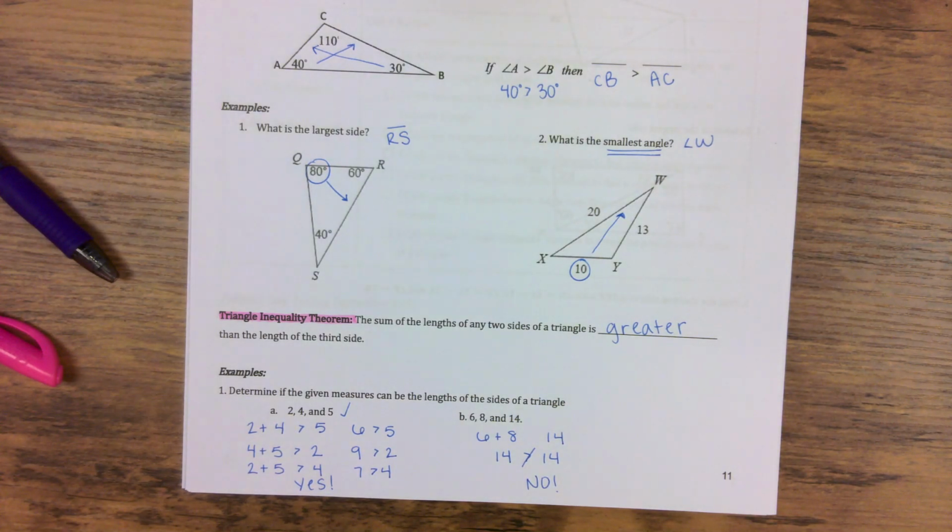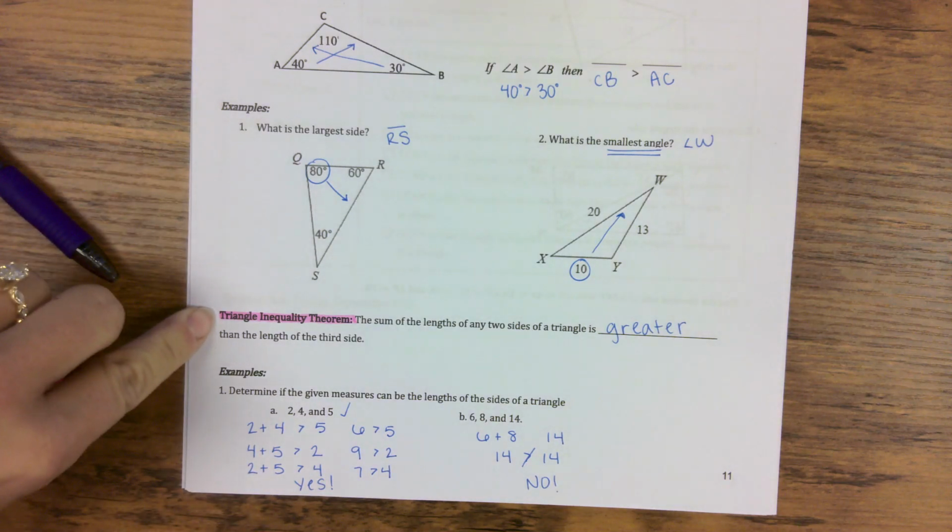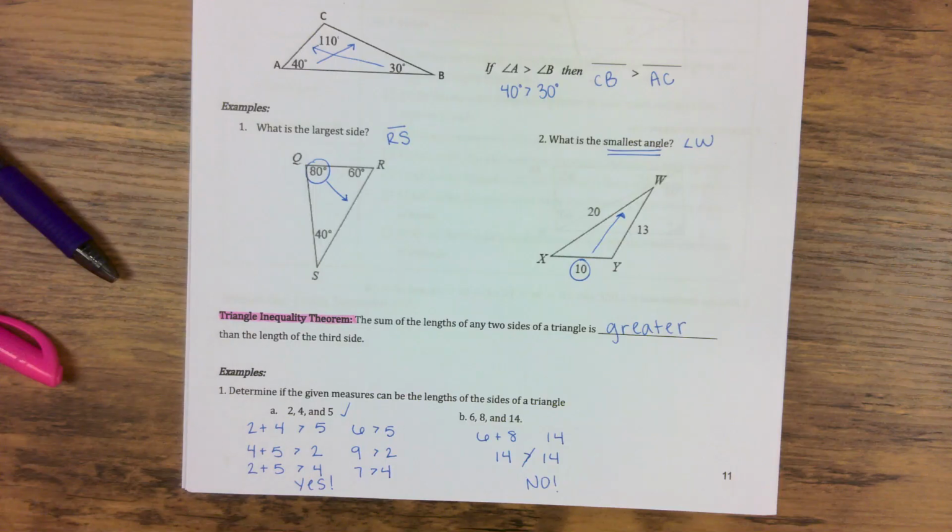So I always like to start here. One of the things you can do as a trick to speed things up is check the two smaller sides, and if the two smaller sides are not greater than the largest side, then it would not be a triangle, and you would not have to check the other two. But keep in mind that in order to successfully show the theorem is working, you do need to check all three sides.